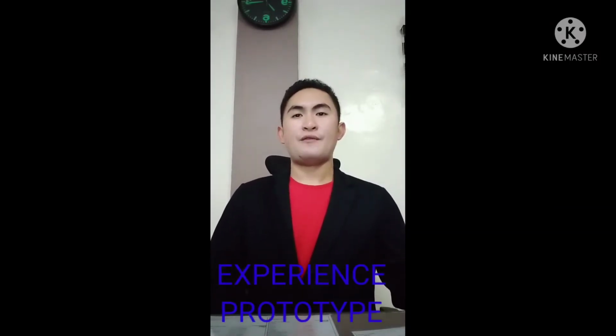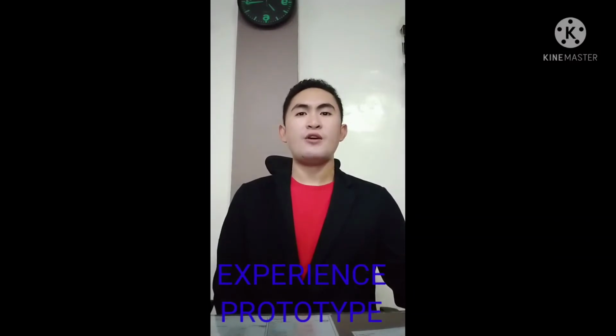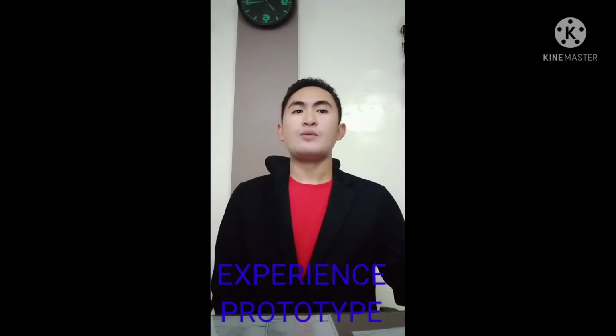Experience prototype. It is a simulation of service to test new service ideas for design for specific physical touch points. It seeks out whether the design is applicable to the user and identifies the areas that are possible and can be improved.